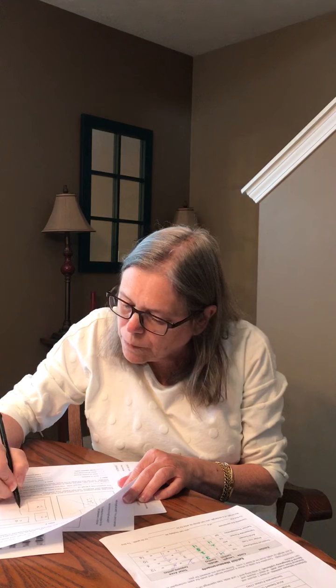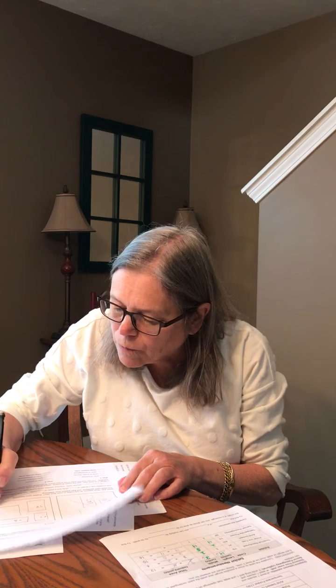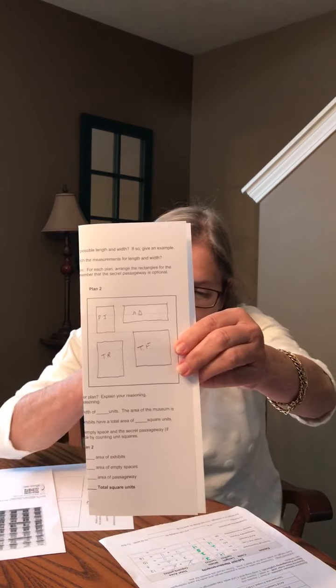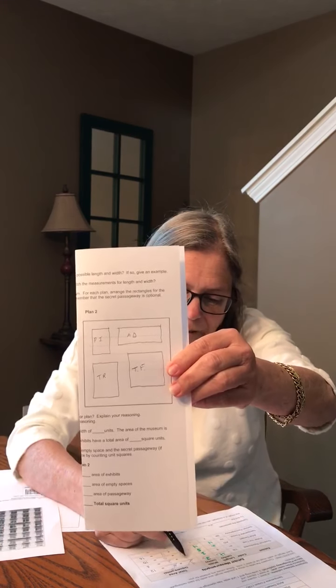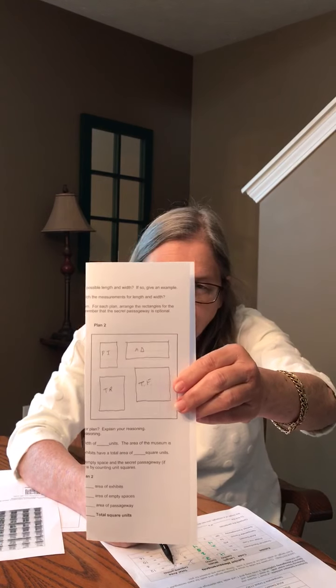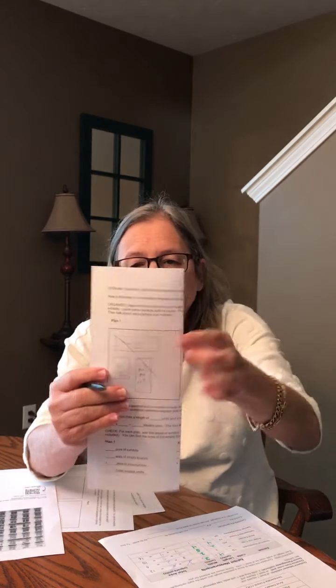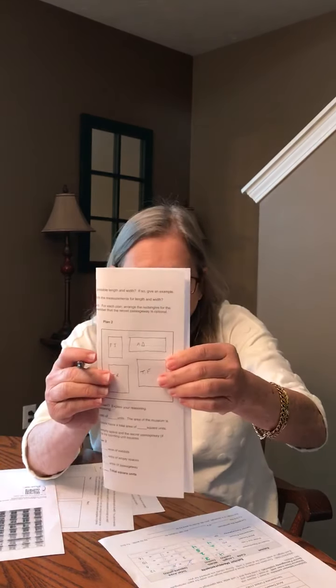So let's do 1, 2, 3, 4. 1, 2, 3, 4. 1, 2, 3, 4. So I found out that I had to go back and change my factors for the tropical rainforest. I had to change it from 2 times 6 to 4 times 3.